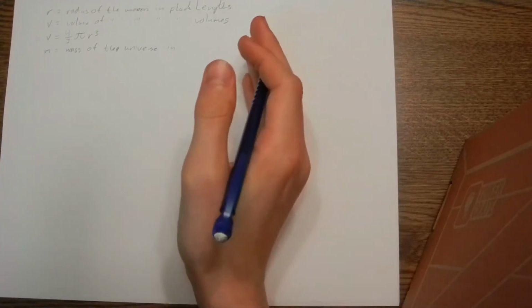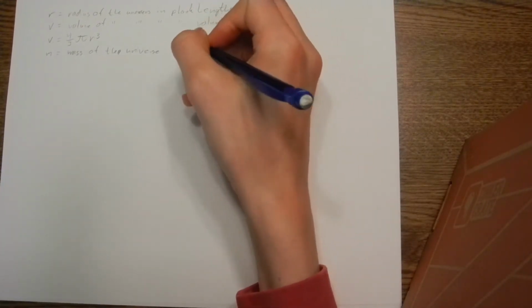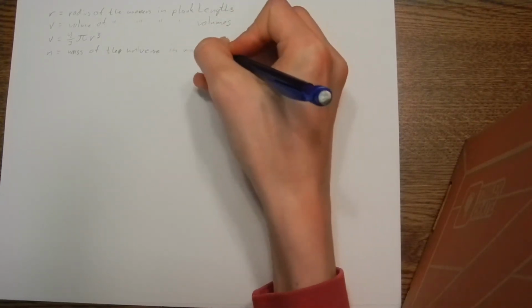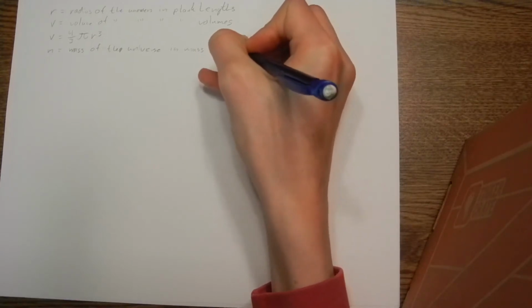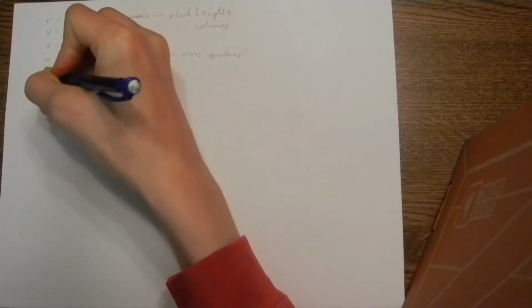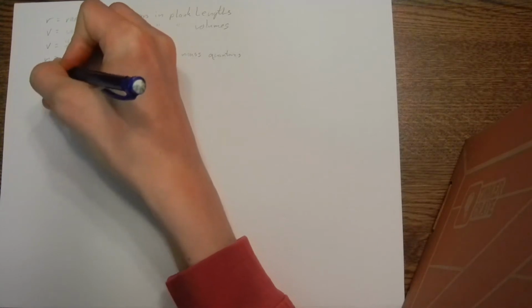It's like 21 micrograms or something, which is quite large, so it can't be the mass quantum. So M is the mass in mass quantums. There we go. Okay, and then we also have to define this notation for n choose k.